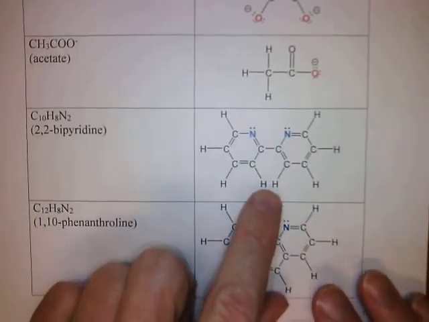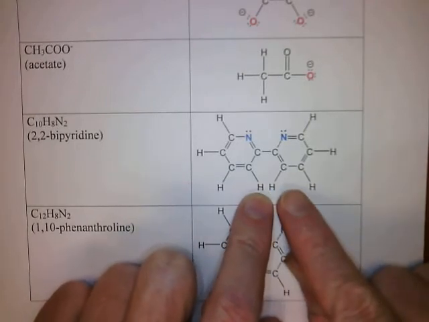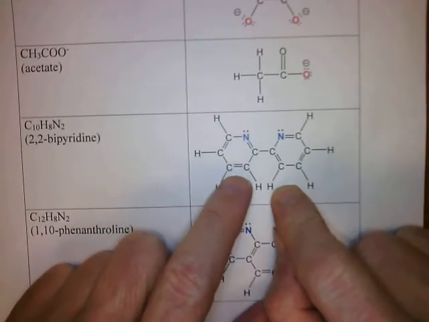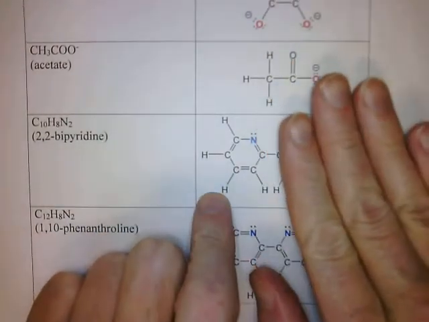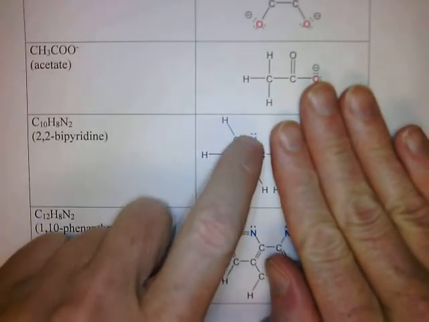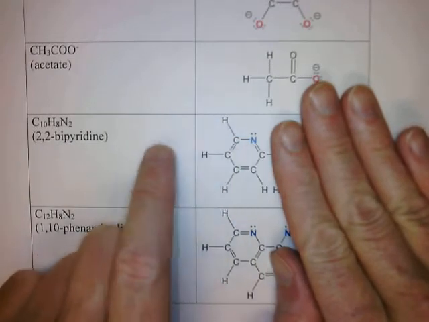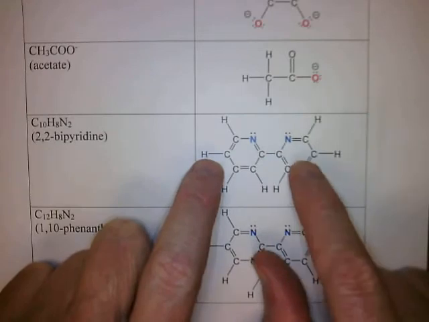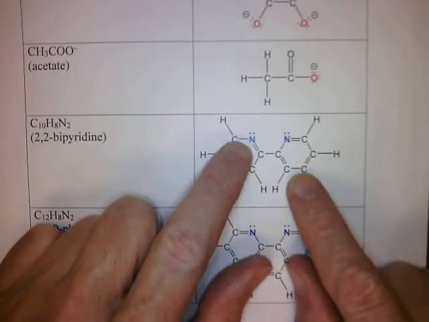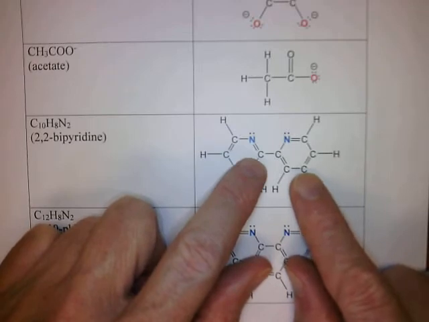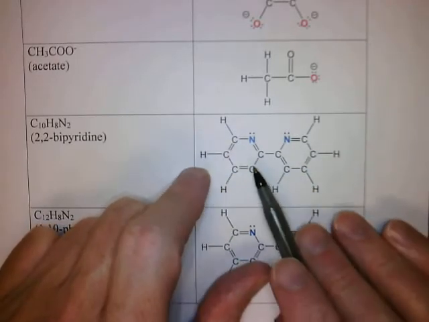Now here's one you for sure probably haven't heard of, and that's 2,2-bipyridine. Pyridine itself is just a single ring with the nitrogen in it. Bipyridine has 2 of these rings. Now, where does the 2,2 come from? Some of you may have had organic, some may not have.